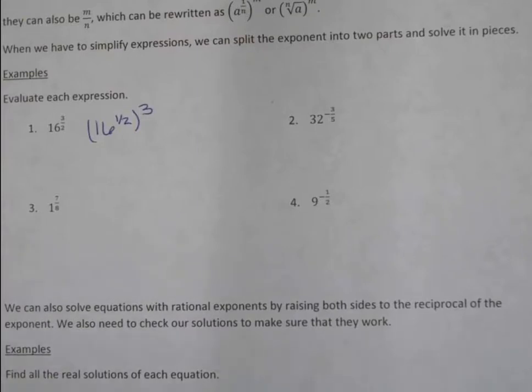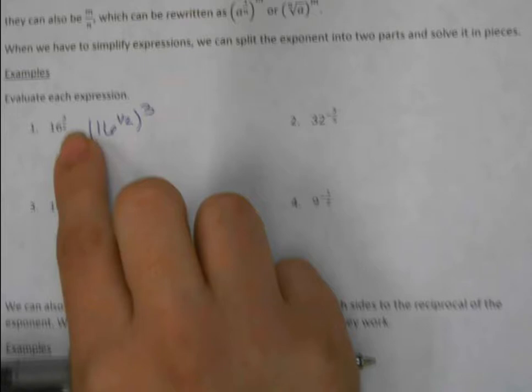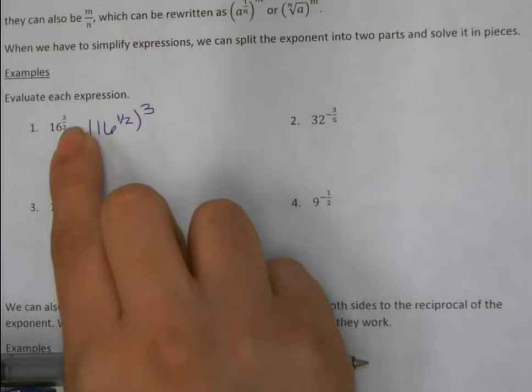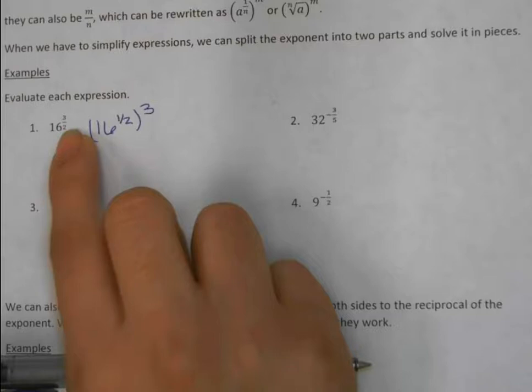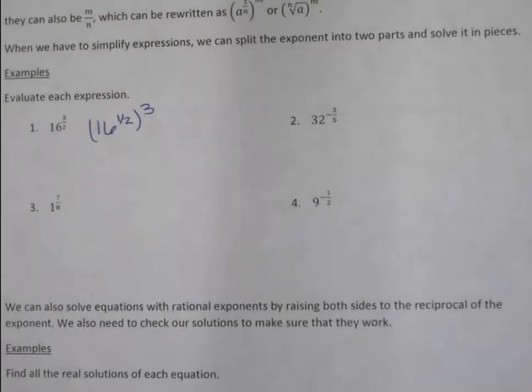Okay, you see how 3 halves is the exponent right here? That's 3 halves, 3 over 2. So why do you put 1 over 2? Because I still need to keep it a fraction. So when you take the number out, 1's a placeholder. Remember? I just put the 3 on the outside. We're trying to solve it.